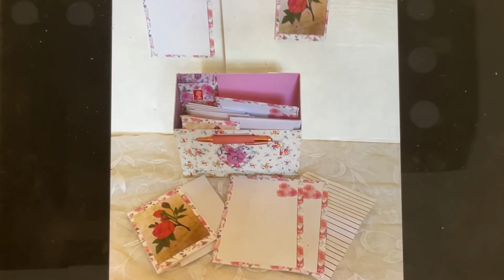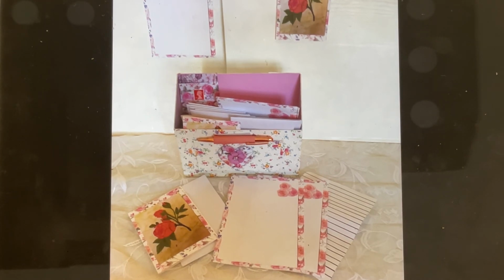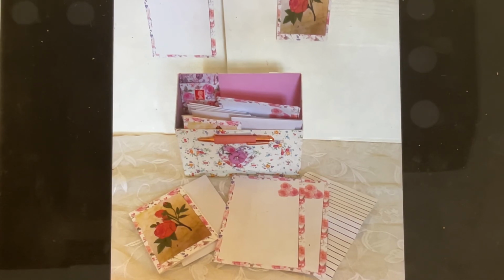And when I come back next time, we're going to be doing the first project in our series from Papercraft Society Box 38. So I hope you can join me for that.